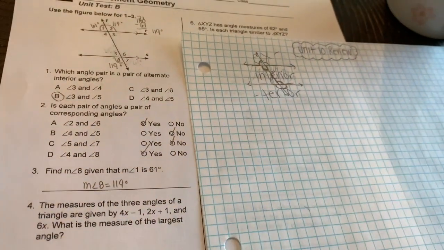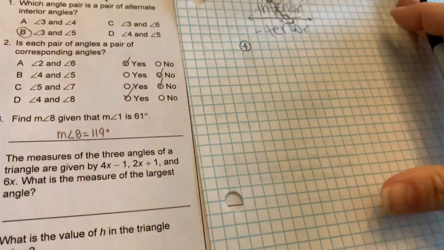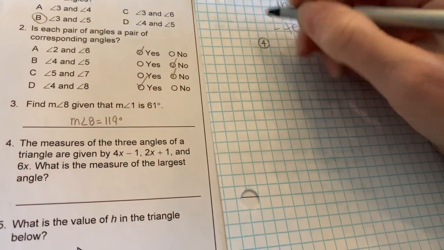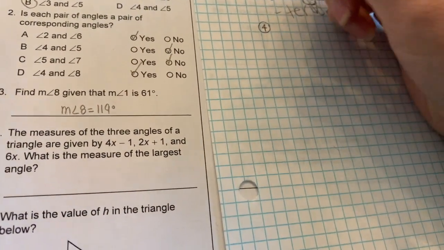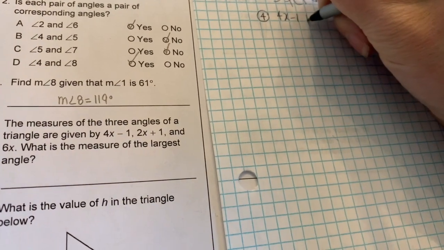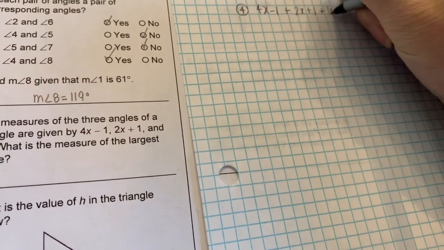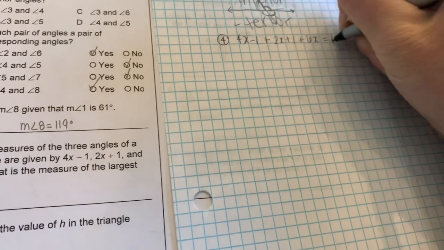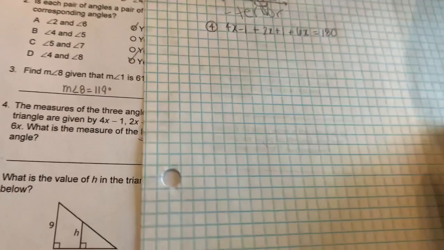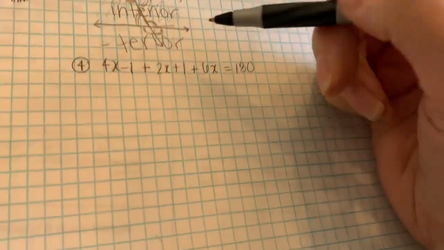So this is what we did in our live lesson last week. That's the triangle sum theorem. Okay, I know that all of the angles in a triangle add up to 180, right? So 4x minus 1 plus 2x plus 1 plus 6x are going to give me 180 degrees. They're asking us for the largest angle only. So once I find x, I'm going to determine which one is the largest. Okay, so here we go.